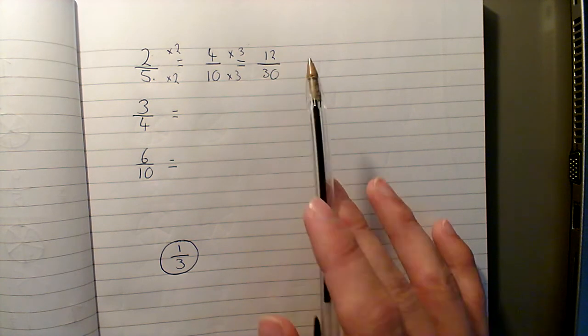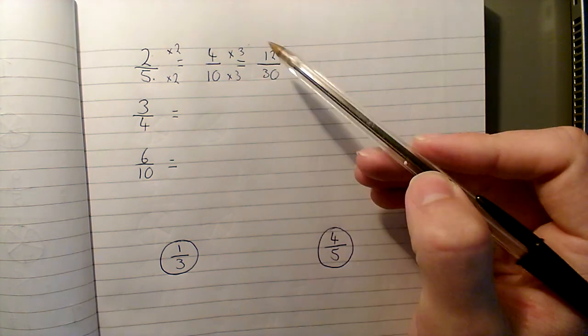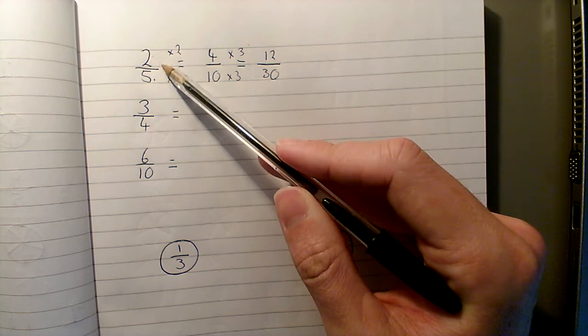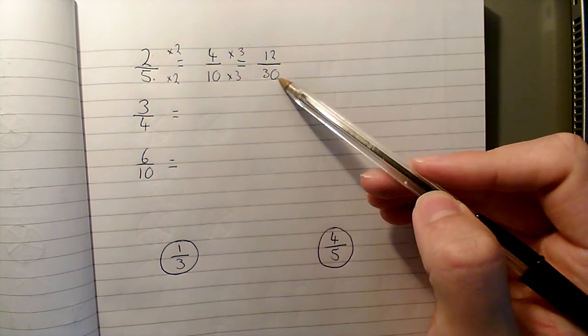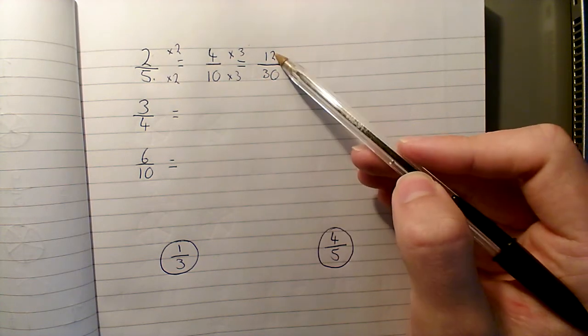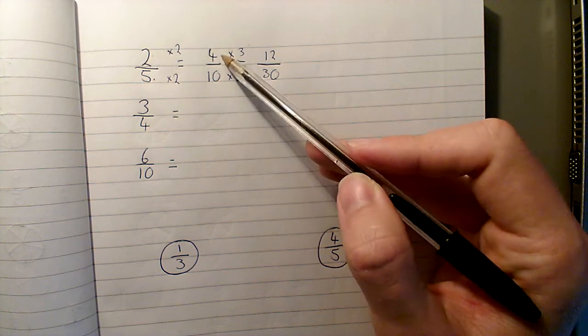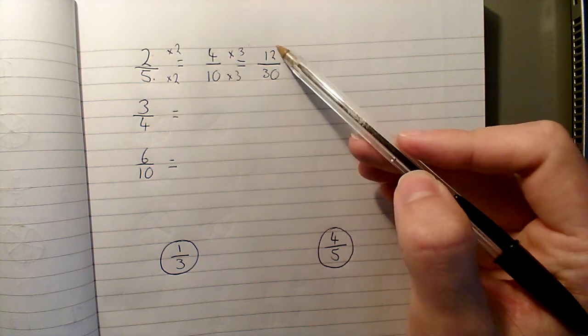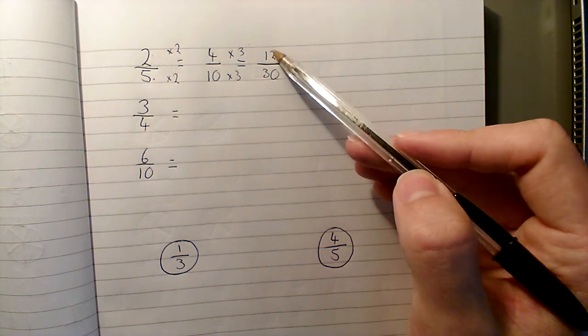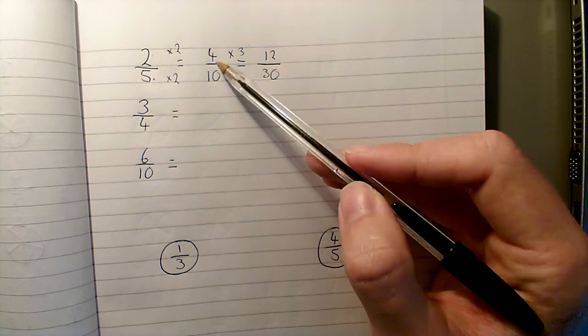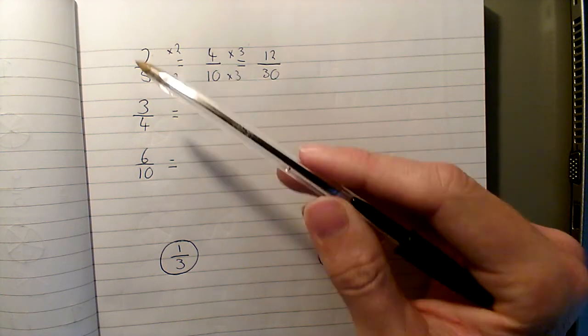Again, if we're talking about pizza, this amount of pizza is the same as this amount of pizza is the same as this amount of pizza. It just means that your pizza is being cut into 30 slices, but you're getting 12 instead of cut into 10 slices, and you're getting 4. Okay? You've got lots of smaller bits here, but those smaller bits all add up to the exact same size as this amount of pizza or this amount of pizza.